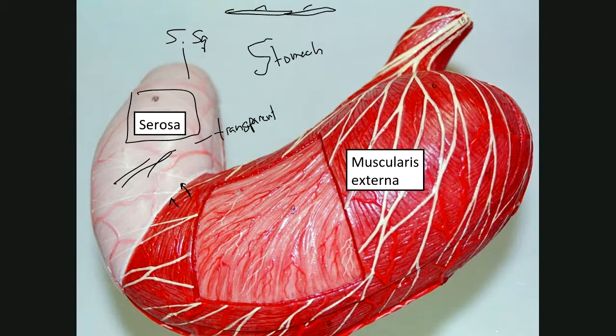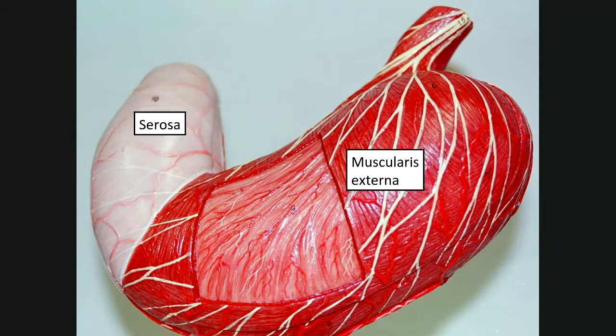And then we have the muscularis externa. Look at the direction that the fibers are running. See these little streaky lines? They're running this way. But if I look here, they're running this way. And if I look here, they're running this way. So there are three layers.